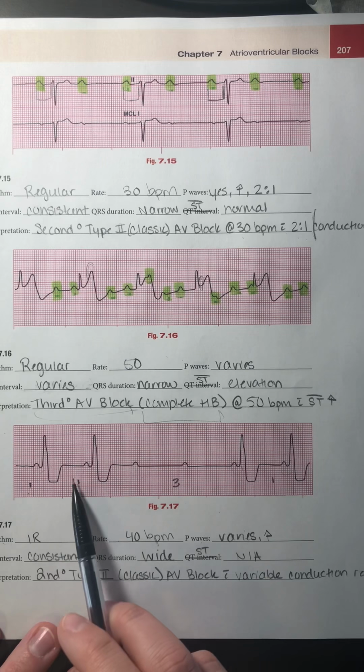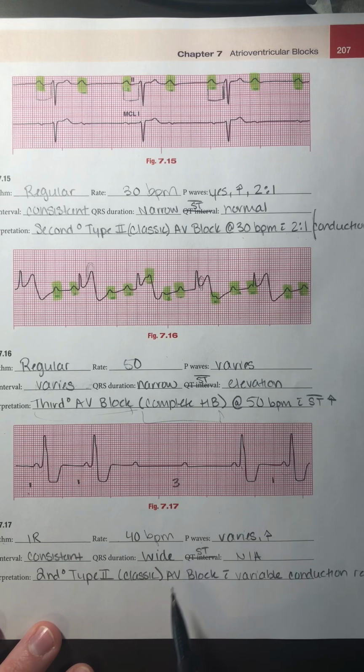For my QRS, I just put that it was wide, and we can tell just by looking at that. And because it's wide, we're not going to mark that ST depression because we know it's just because that is coming from the ventricle, so it's going to look different.